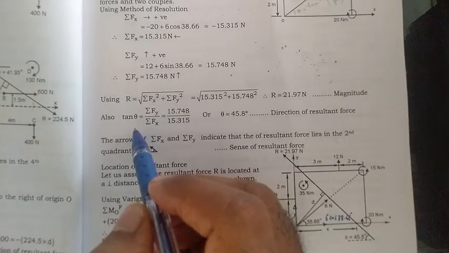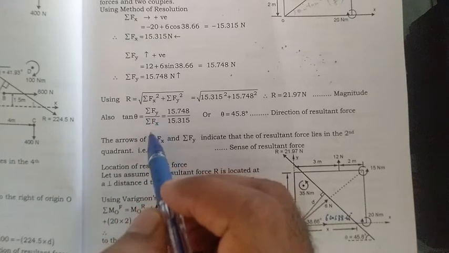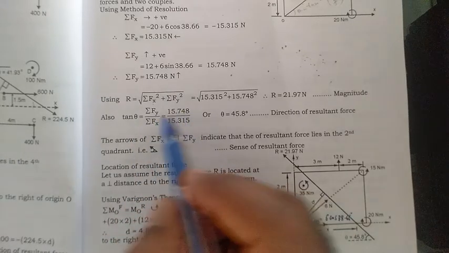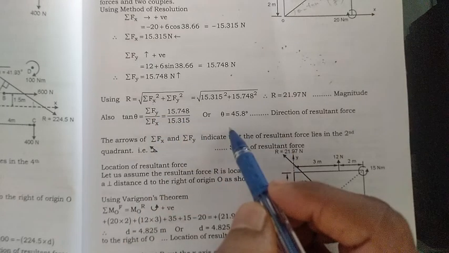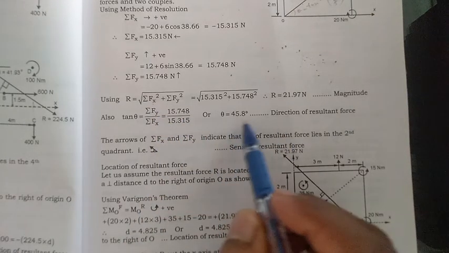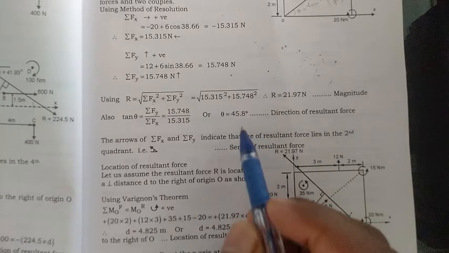So tan of theta equals summation of f of y divided by summation of f of x. Substitute the values of summation of f of y and summation of f of x to get the value for theta. Theta equals 45.8 degrees. We can get the inclination.